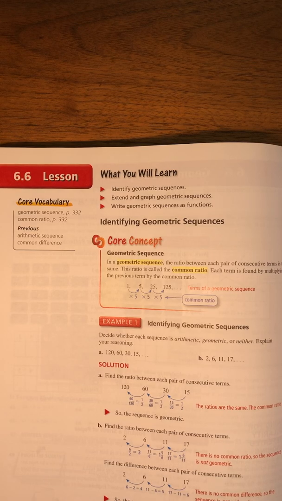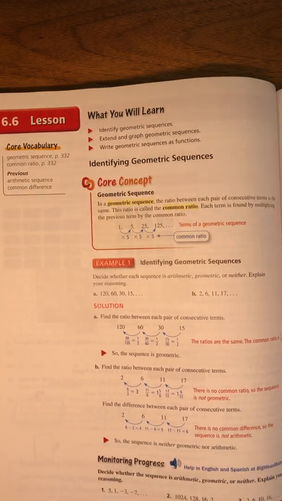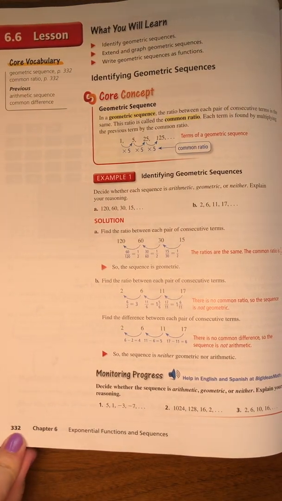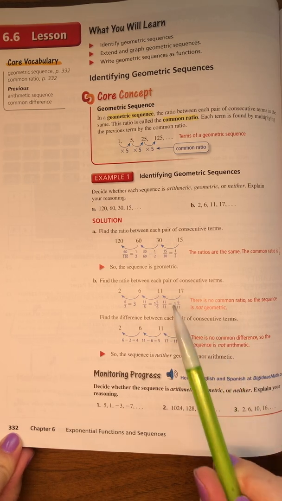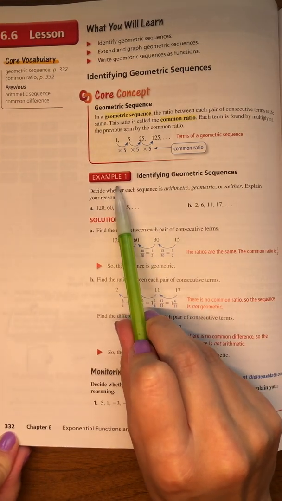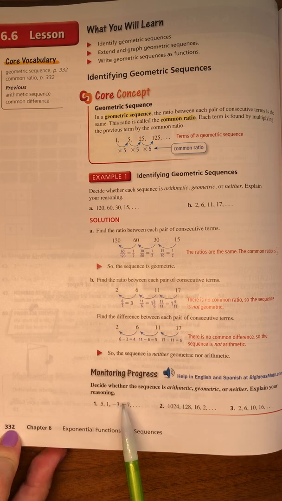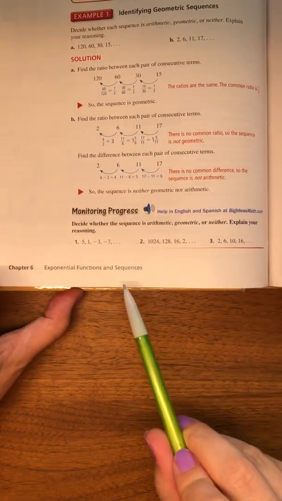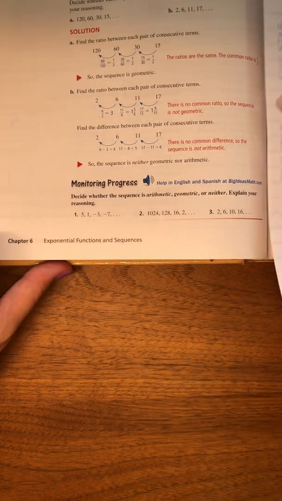Let's look at 6.6 monitoring progress questions. I'm getting these from the textbook. If you want to follow along with me, I'm on page 332. These first monitoring progress questions go along with example 1. We're going to decide whether the sequence is arithmetic, geometric, or neither. We're going to look at monitoring progress 1, 2, and 3.